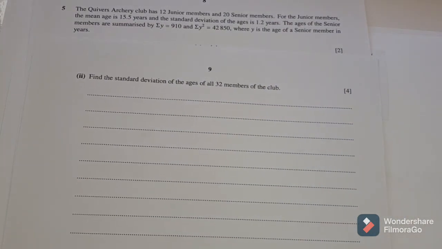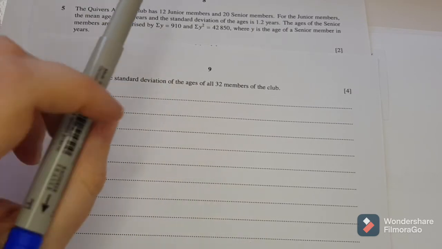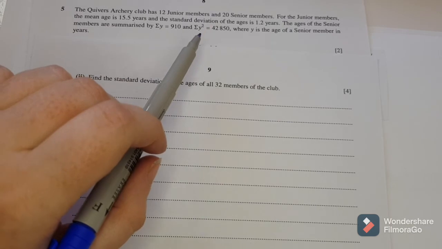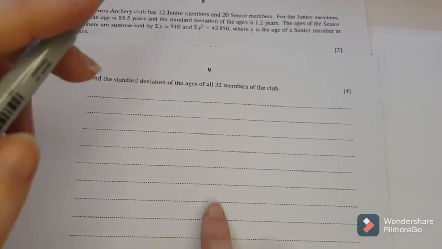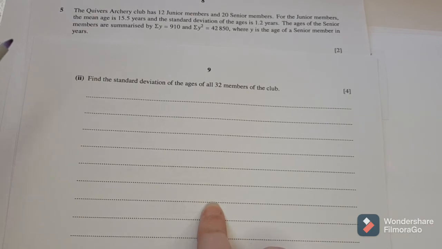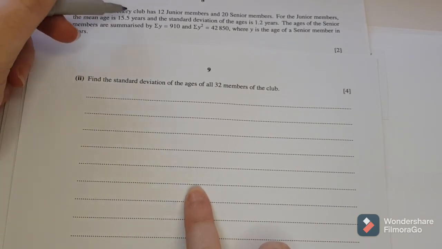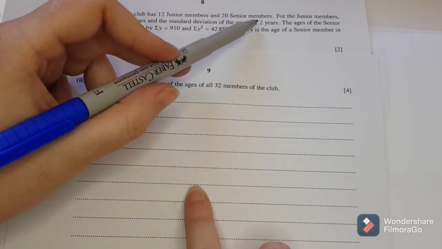And then the second part to this question would be find the standard deviation of all 32 members. So in order for us to find the standard deviation, just like we did with the mean, you have to work backwards to your sum of x squared values, and here we're given a sum of y squared values, so that we can add them together and work to find our variance. So here for the junior members, we're told the standard deviation is 1.2.